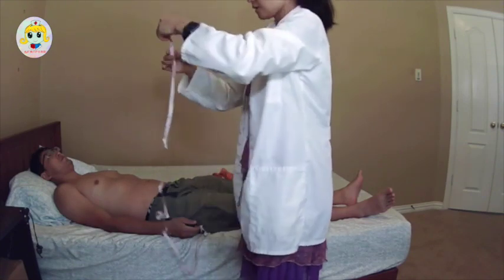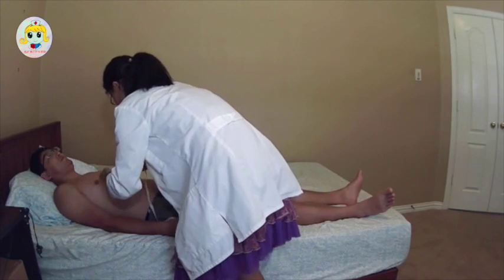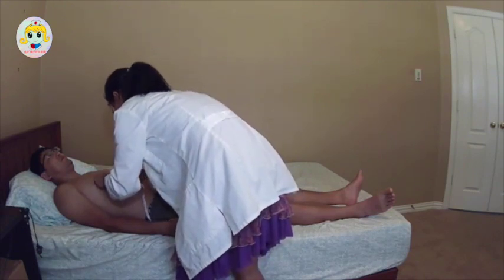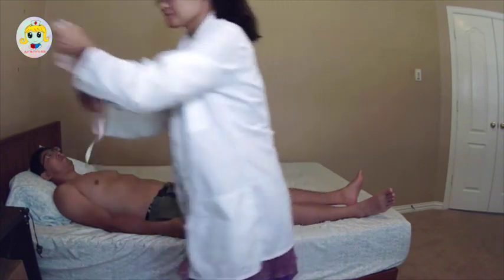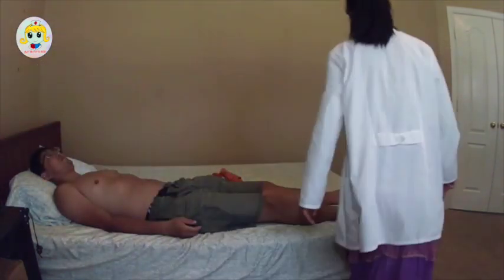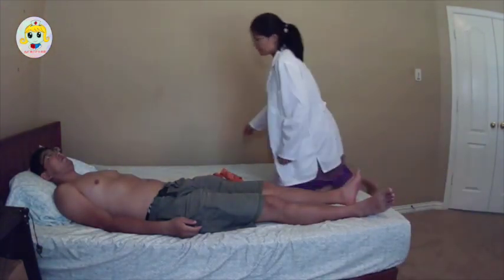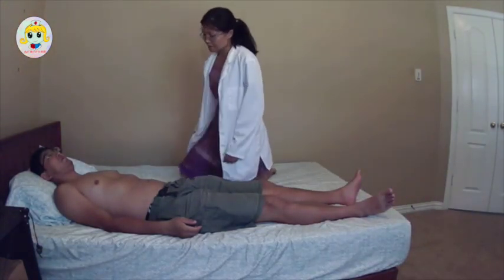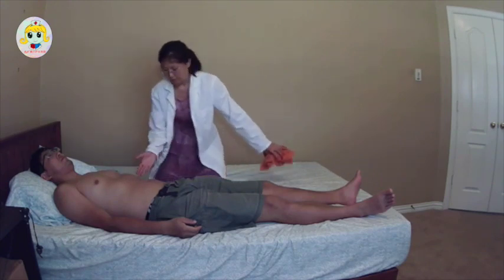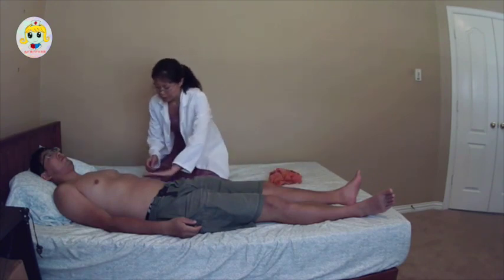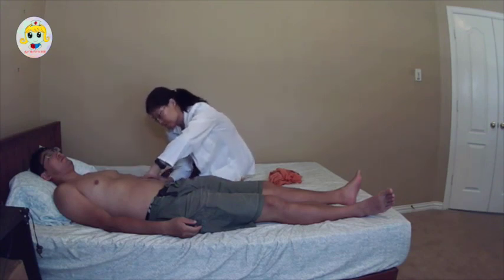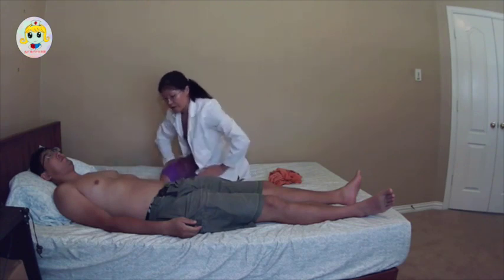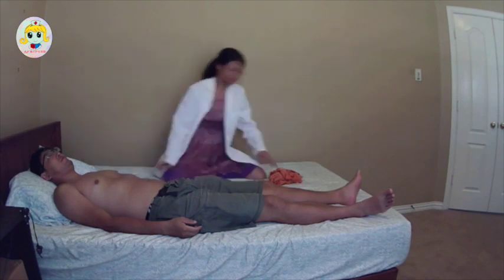I will measure the liver span. Okay, it's 8 centimeters. Then I will percuss the spleen area. The spleen is located between the 9th and 11th intercostal space at the mid-axillary line. I will start from the 9th intercostal space. Okay, this is the spleen percussion.